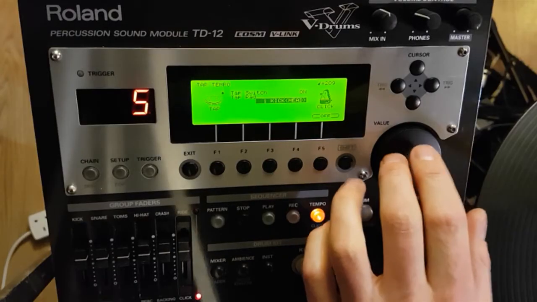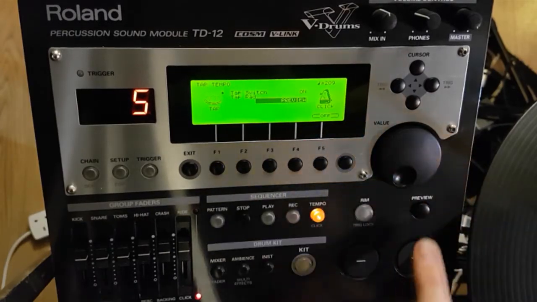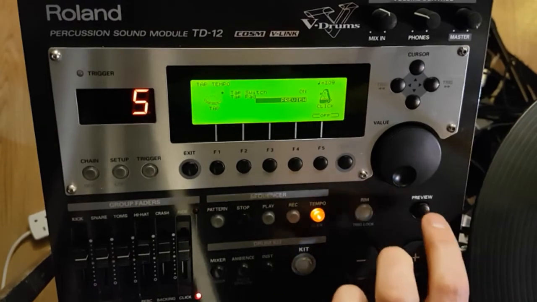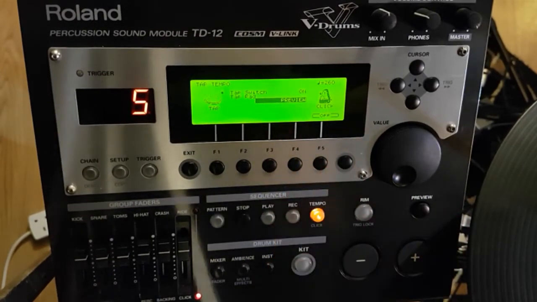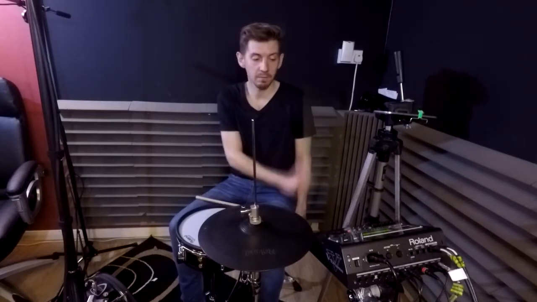The default one is the preview button, which is this guy here. You can set that to be whatever you want. You might have a separate pad just for that. Every time you hit that, it speeds up or slows down.